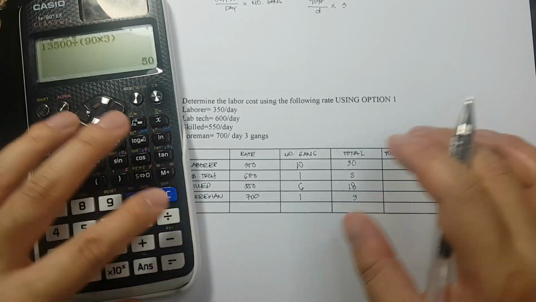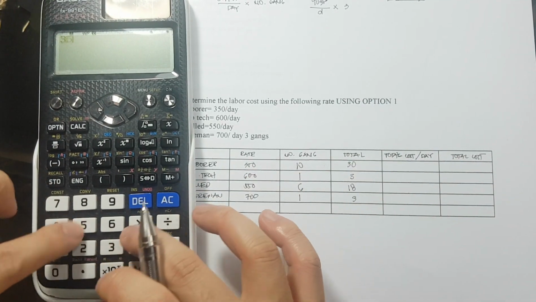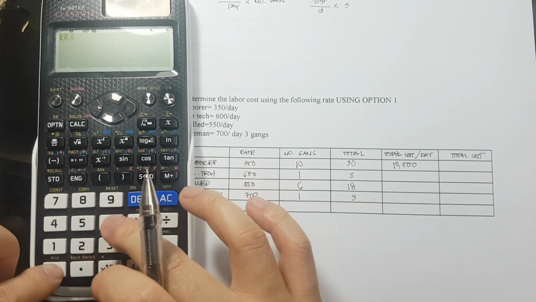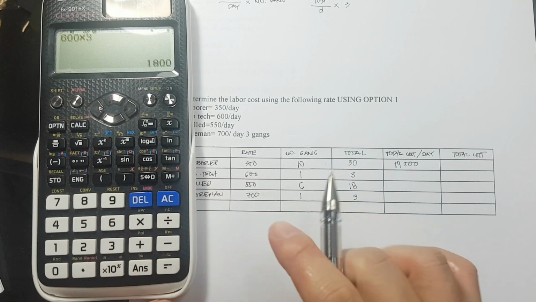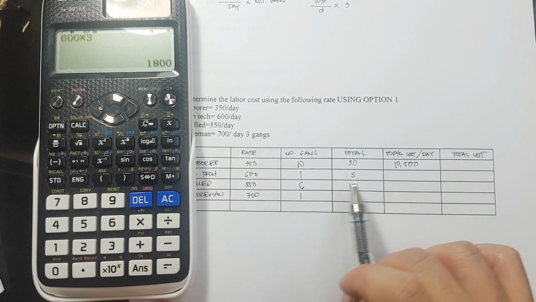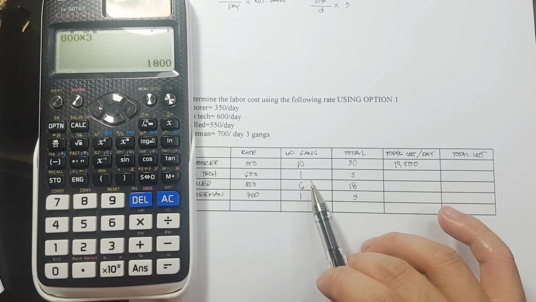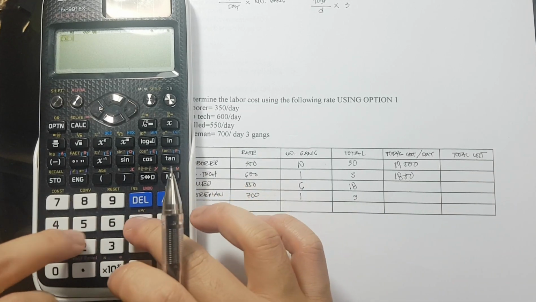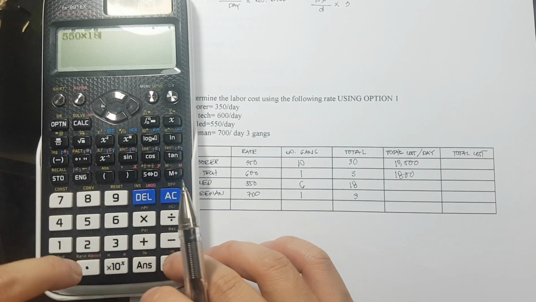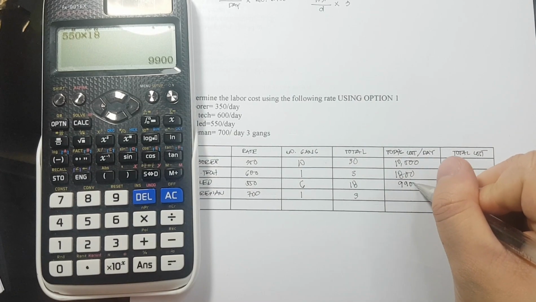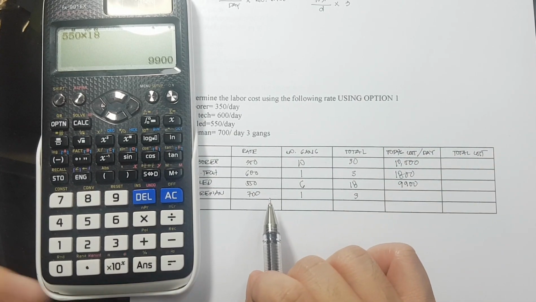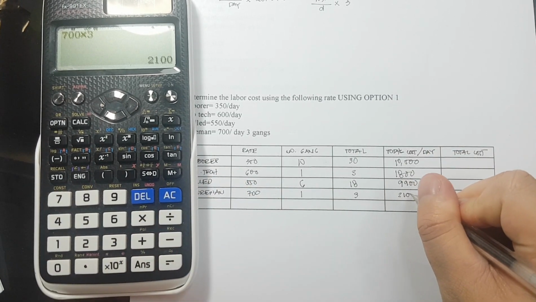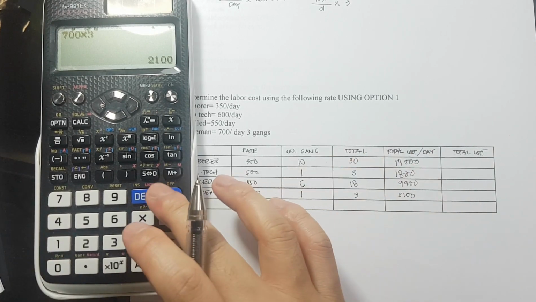So, the total cost per day is 30 times 350, equivalent to 10,500. 600 times 3, that is equivalent to 1,800. Then we have 550 times 18, so 9,900, and we have 700 times 3. We have 2,100.